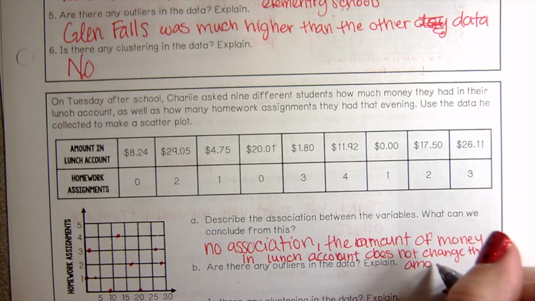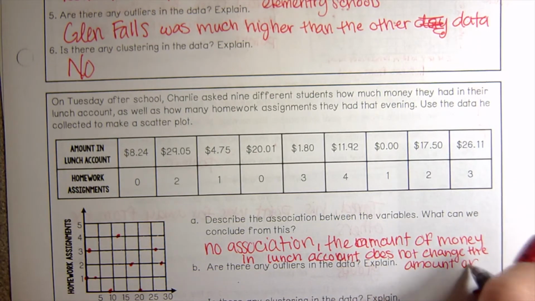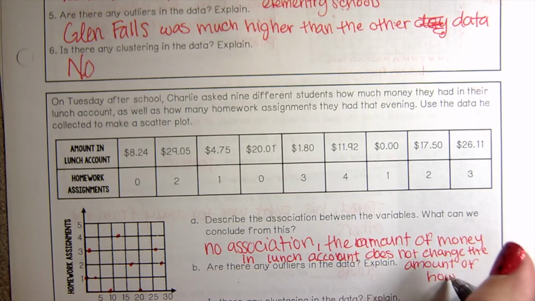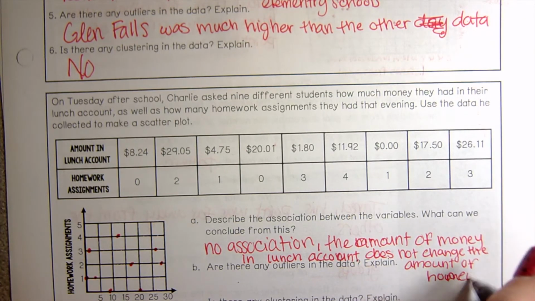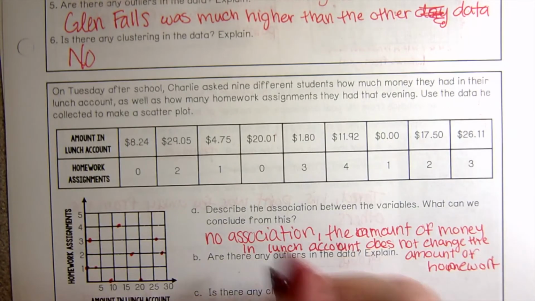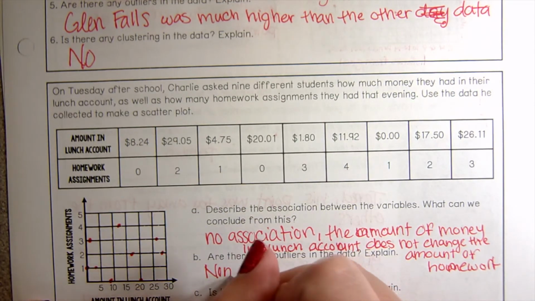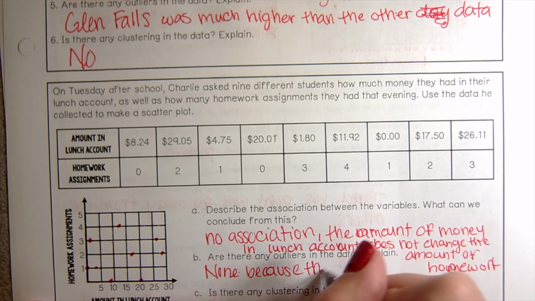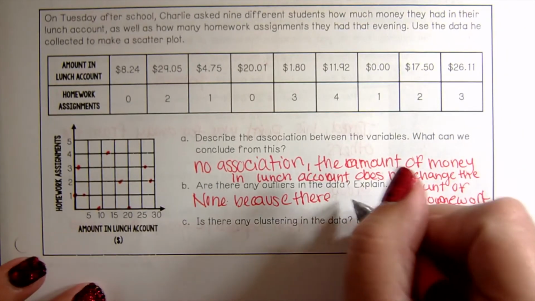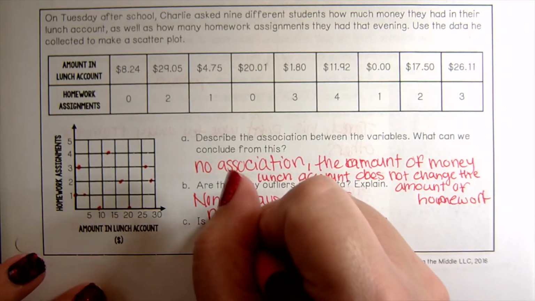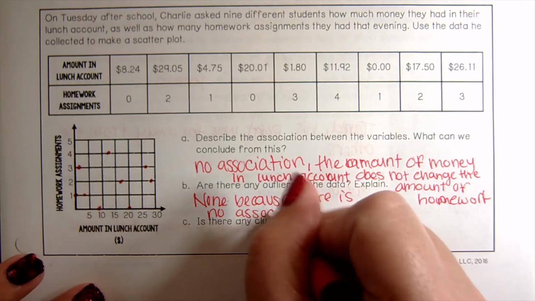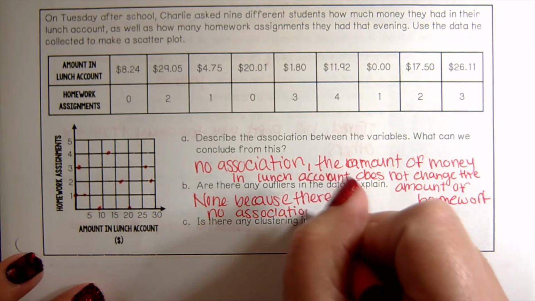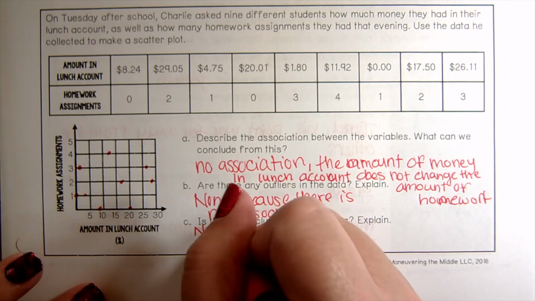So are there any outliers? Can there be any outliers if there's no association? No. So there's none because there is no association. Are there any clusters? No. Same reason.